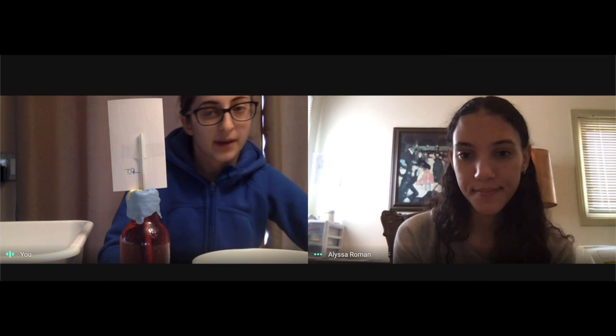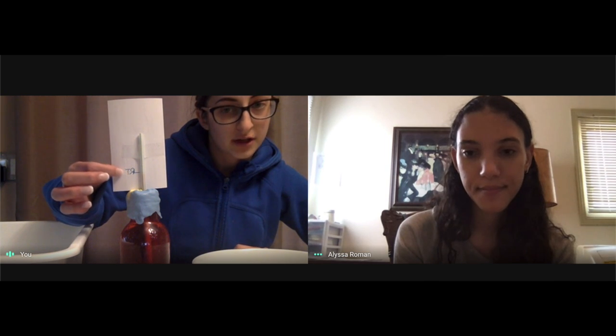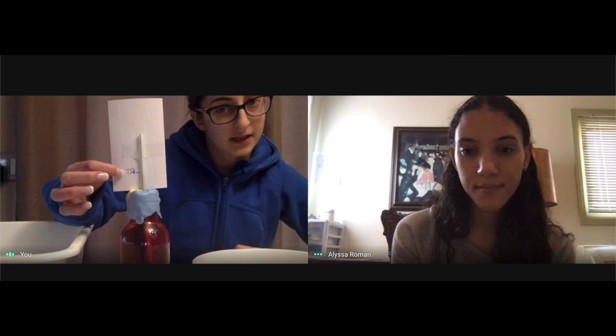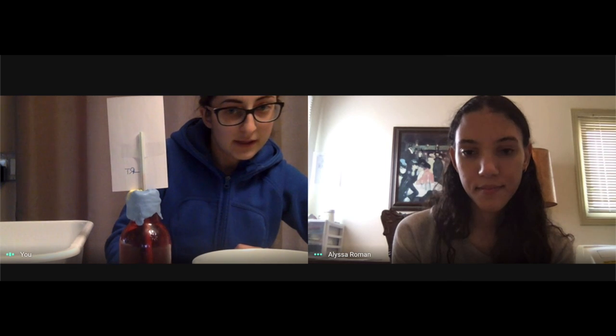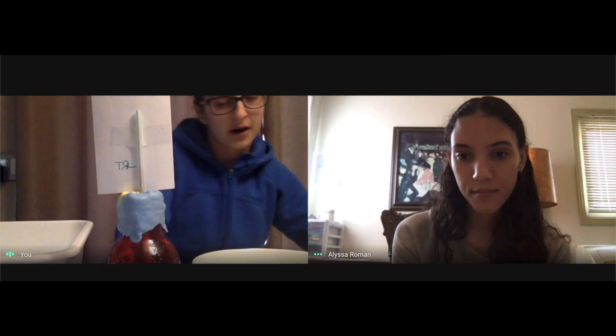So at this point, you're going to record where your water level is at room temperature on your straw and then on your index card. So you can see our water level is just right there, and that's where we're going to mark room temperature.